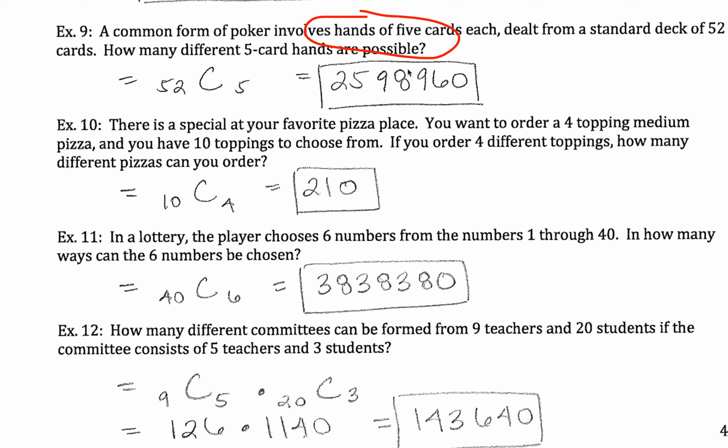That means there's one way to work this problem. There are 52 cards in a deck, and you're being dealt 5, so it's 52 combination 5. Type that in my calculator. That's the answer it gave me.